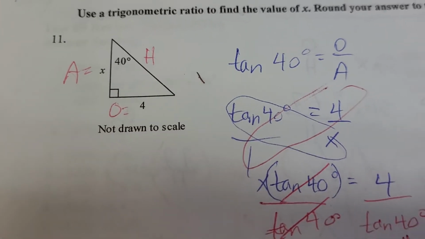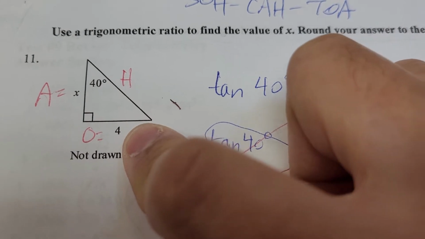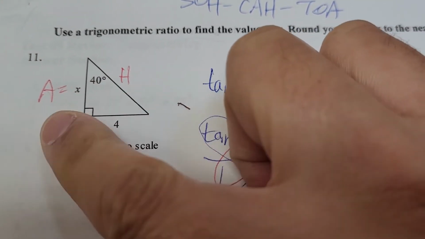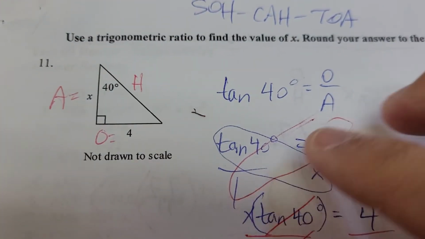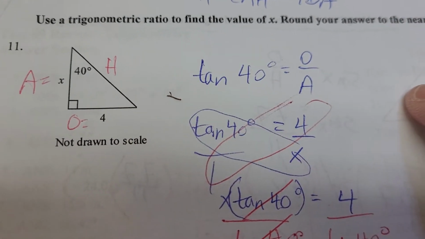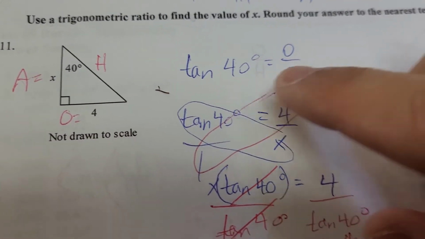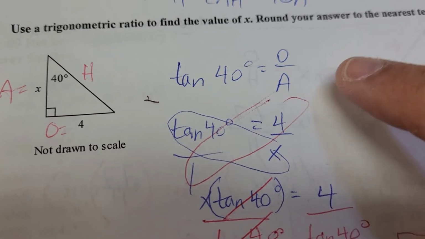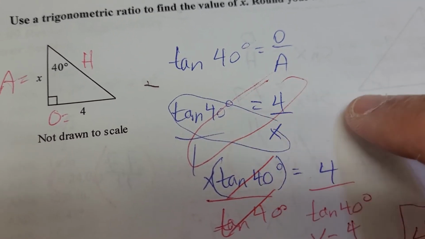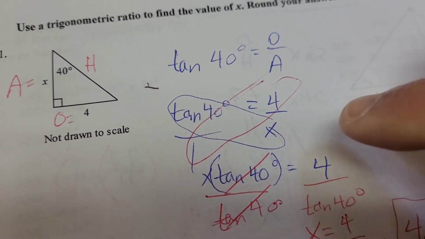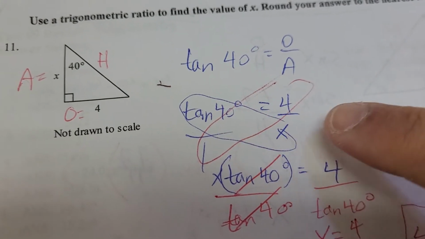Okay, sorry about that. So this is 40. The one right across from it is 4. Hypotenuse, I don't know. I know the adjacent is x. So I'm going to use tangent here because o and a is what I know. My side opposite is 4. My side adjacent is x. I don't know that. I need to solve for it. And I'm going to go from tangent of 40 degrees.